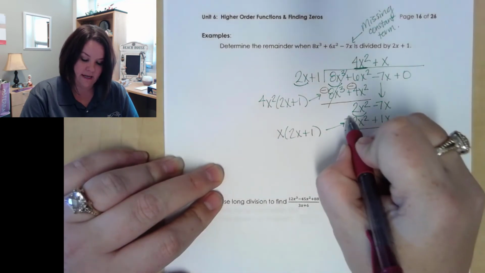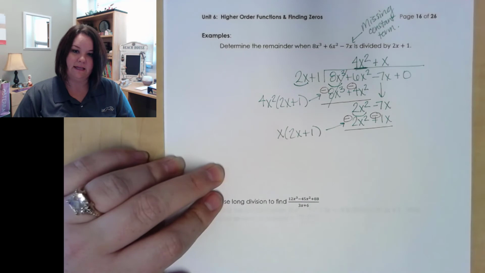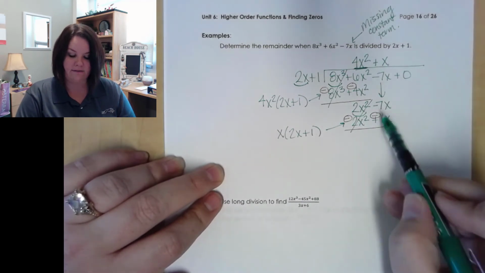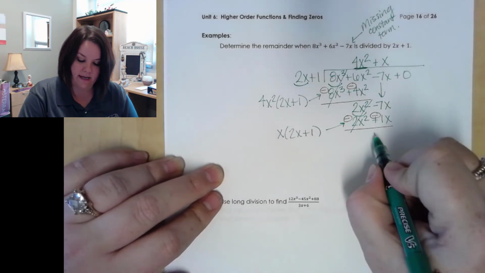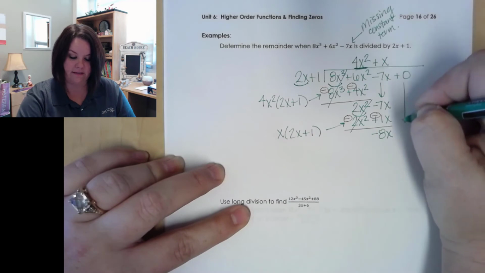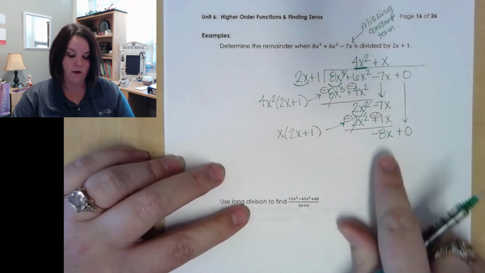So the first one becomes negative, second one becomes negative. When I do that, my leading terms are now opposite, so they cancel. And negative 7 minus 1 gives me negative 8x. And then I bring down that last term, which is a plus 0. And I just do it one last time.